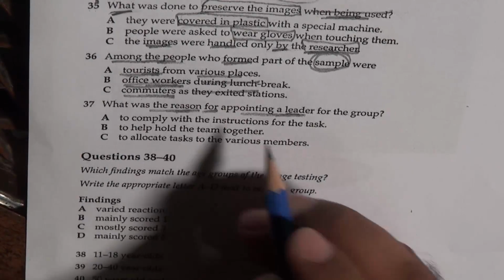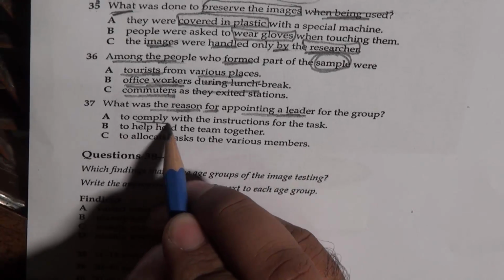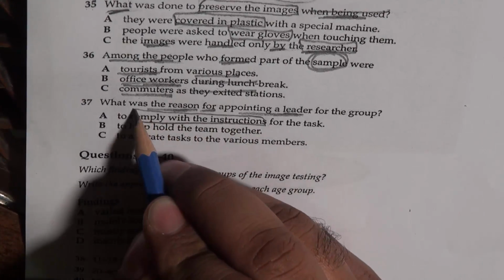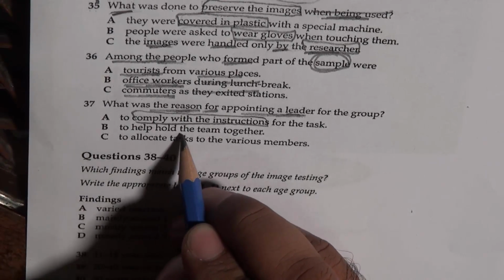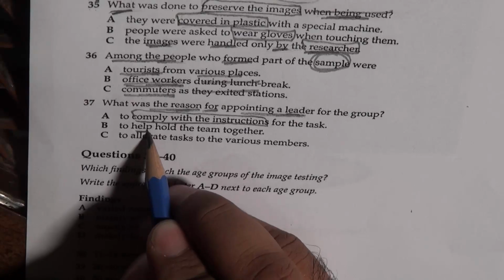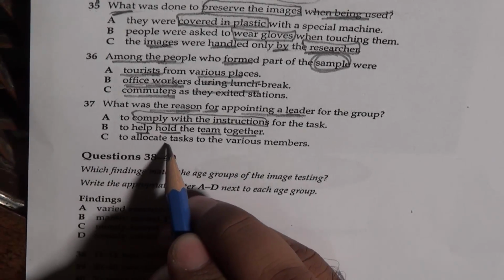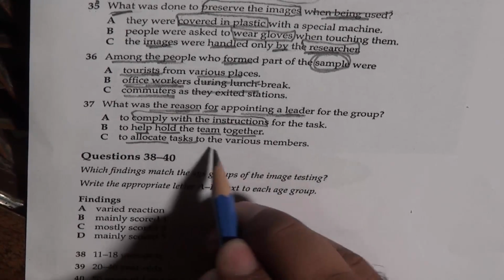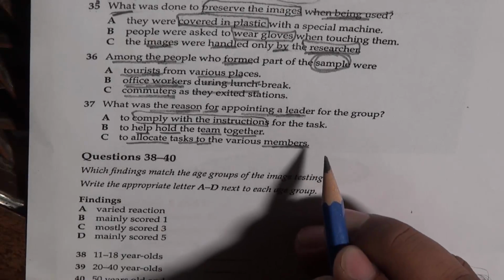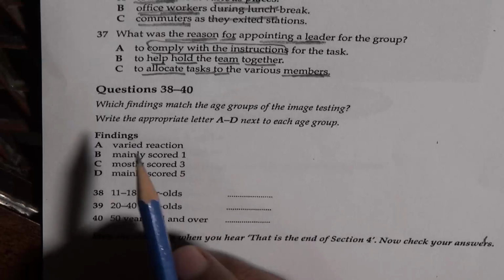You got to keep this in mind. A, to comply with the instructions for the task. That's the clue word. B, to help. Now these are the verbs. B, to help hold the team together. C, to allocate tasks to the various members. Okay, so these are the 3 things. And then we've got questions 38 to 40.